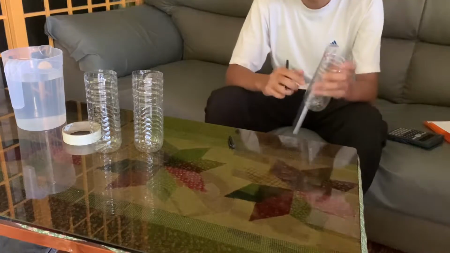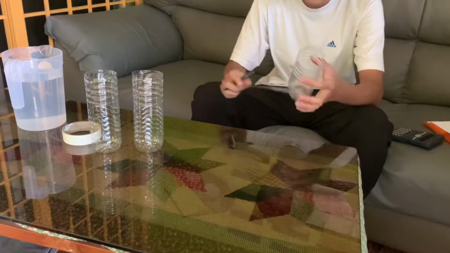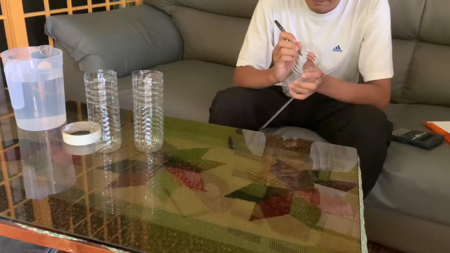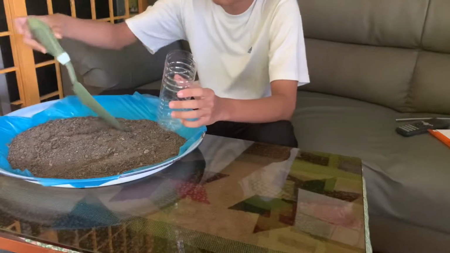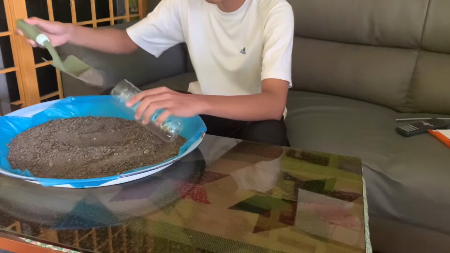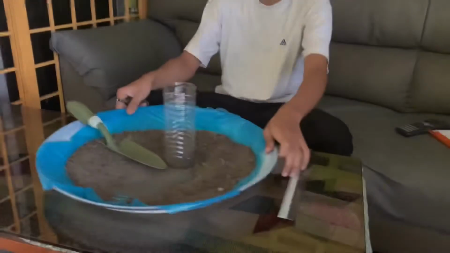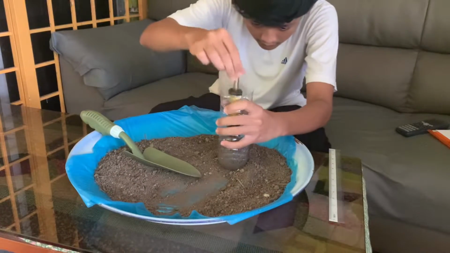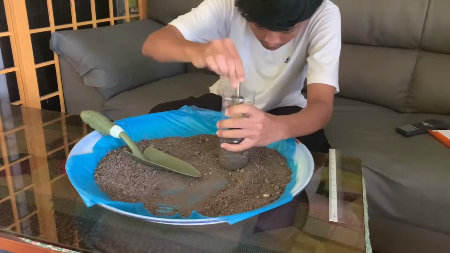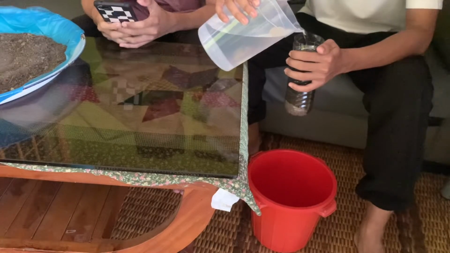Mark 4 level points at the top of the bottle with constant height. Next, fill the bottle with the soil sample until the desired height. After that, fully compact the soil sample that is inside the bottle. Leave it for a while until all the soil is fully saturated.